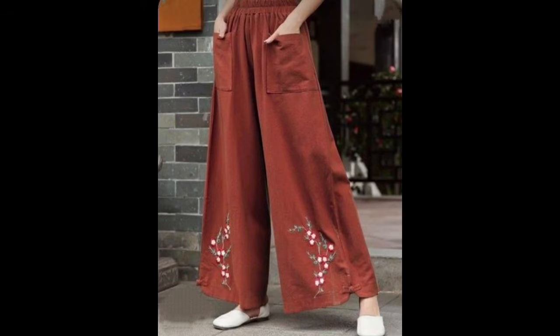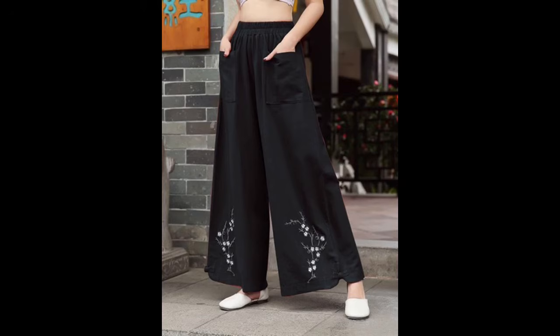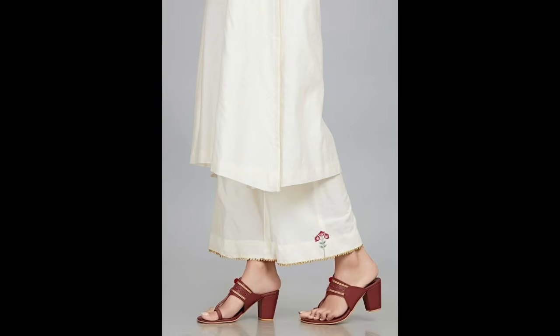So you can design these patterns and pair up with your shirts, t-shirts, tops, or any type of creative kurti or upper material as well.